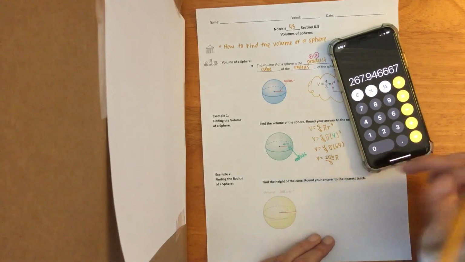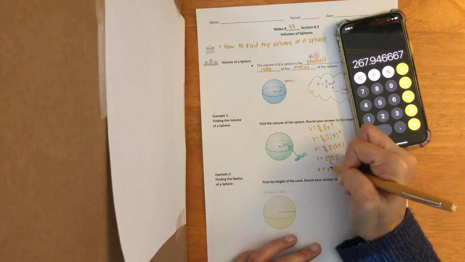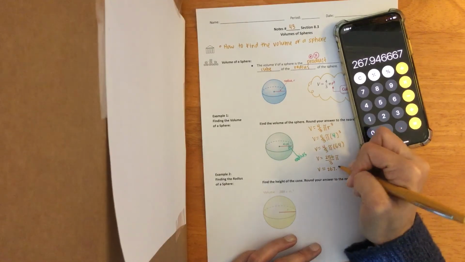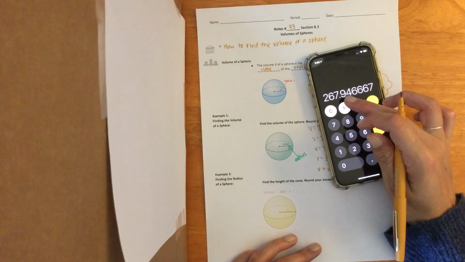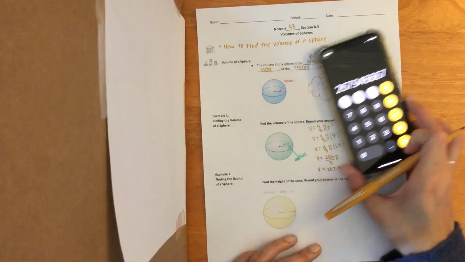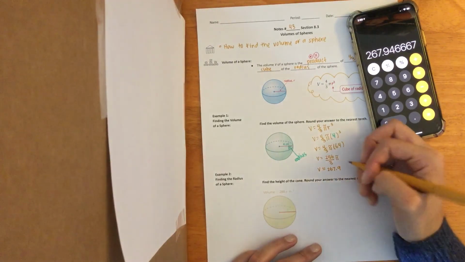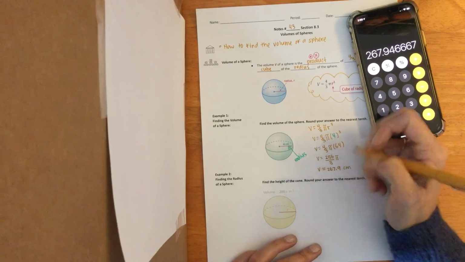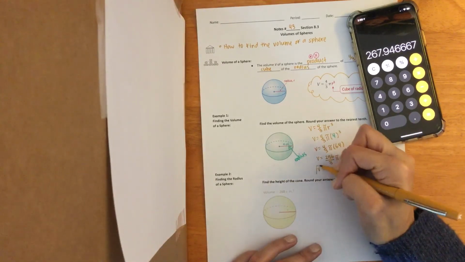It wants us to put it to the nearest tenth, so when I rewrite that, I'm going to put 267.9. You can see here the number in the hundredths place next to the tenths place is a 4, which means the tenths digit needs to stay the same, so I'm going to keep it 267.9. And this is going to be centimeters cubed, because again, we're dealing with volume.